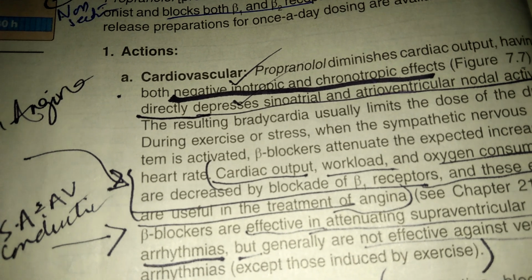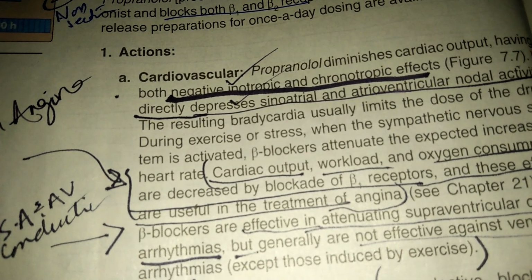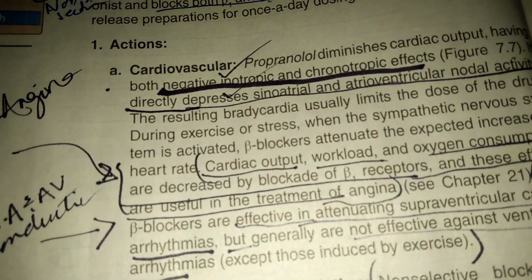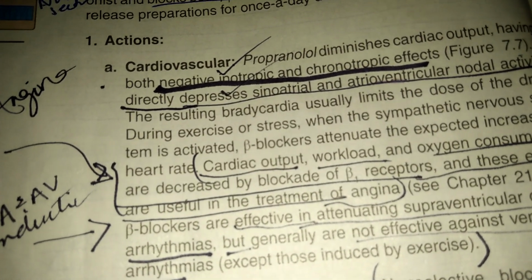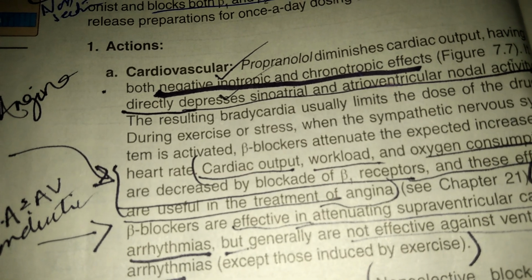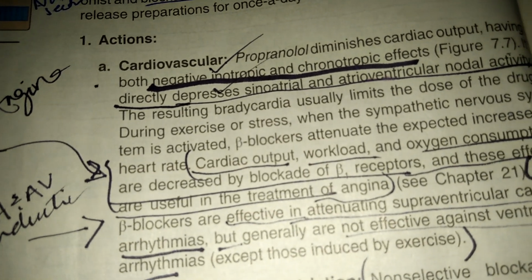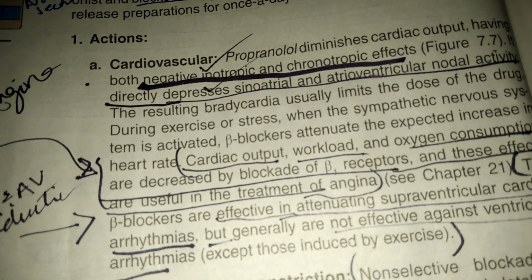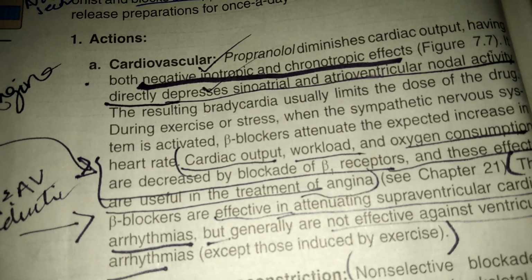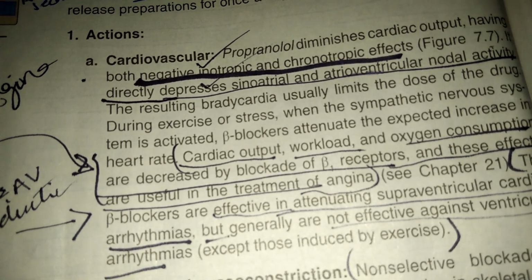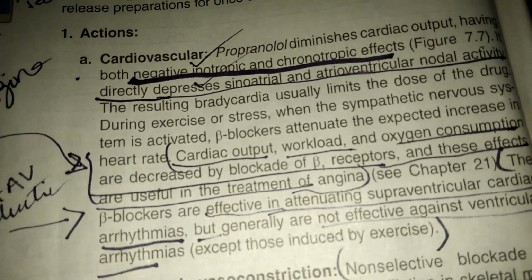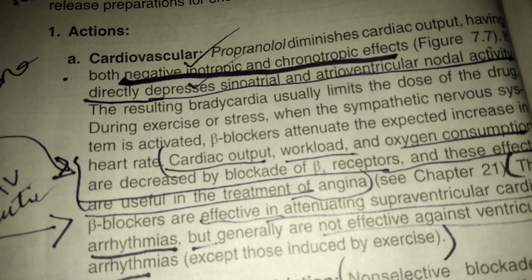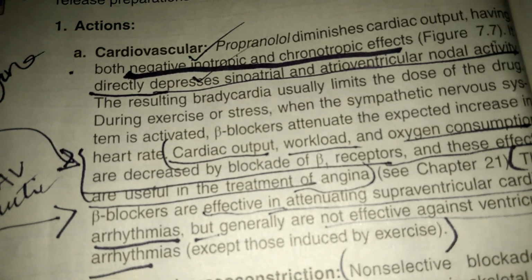At the top you should remember the propranolol action on cardiovascular system. It has negative inotropic and chronotropic effect. It has negative dromotropic effect. It directly depresses SA and AV node activity. So it decreases the heart rate, it decreases the contractility, it decreases the conduction velocity at SA node and AV node.